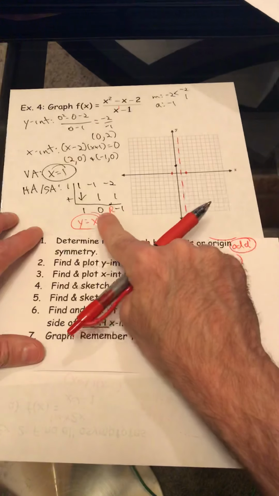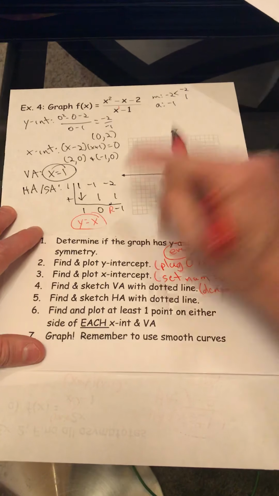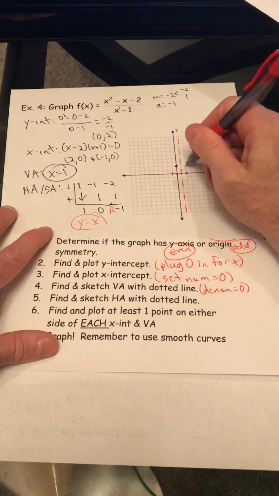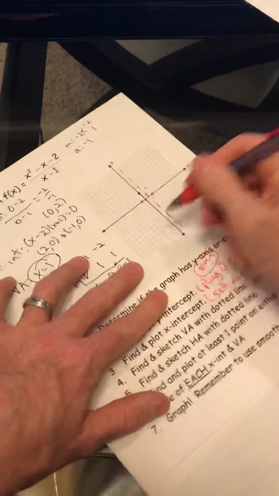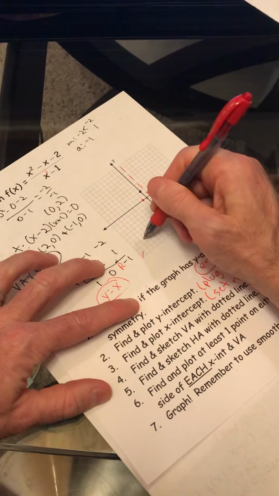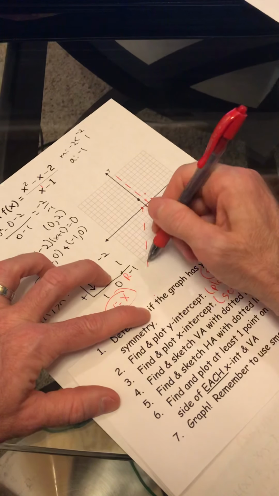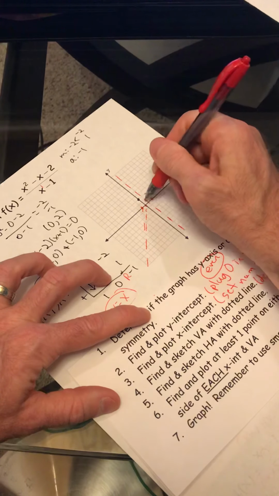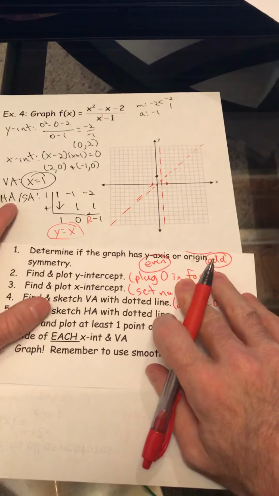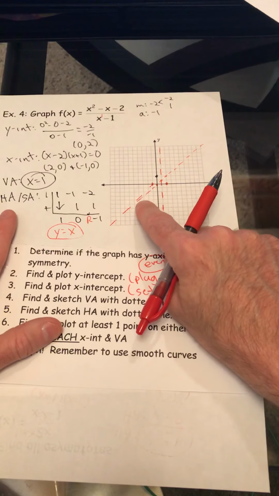Well, the y-intercept of that line is 0, and then our slope is 1, so up 1 over 1, and basically what that means is it's going to be that diagonal line going through the origin. All right, we'll actually be able to use that as I sketch the curve.